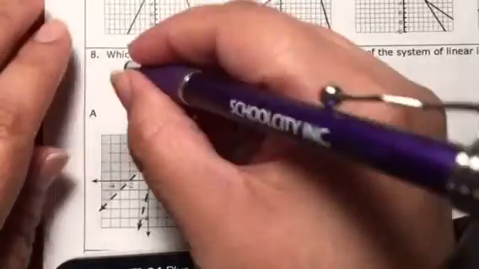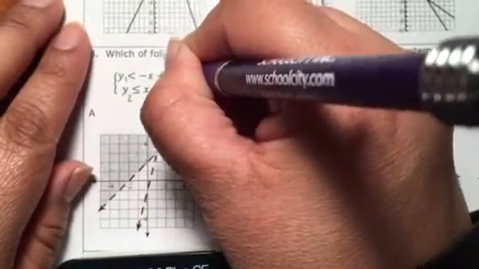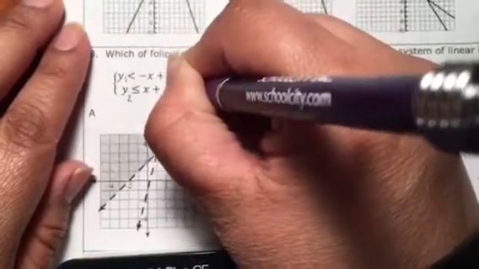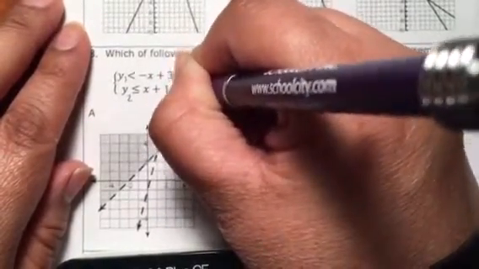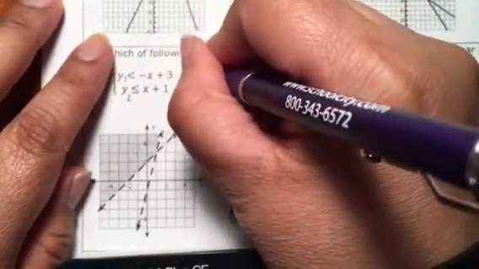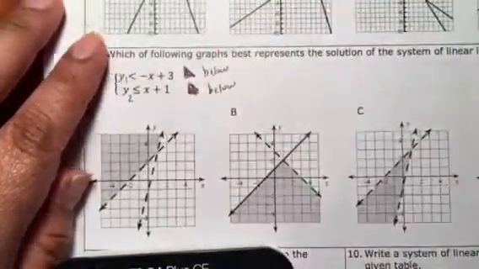Okay, so from yesterday, these are both less thans, which means that you need to shade below on both of these. So when you're changing your line, this needs to be below. So we're going to shade below. So how do you do that?